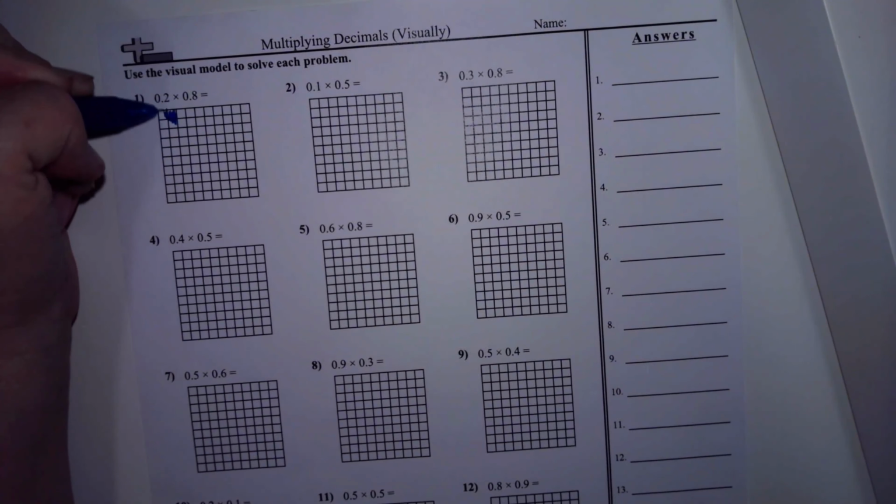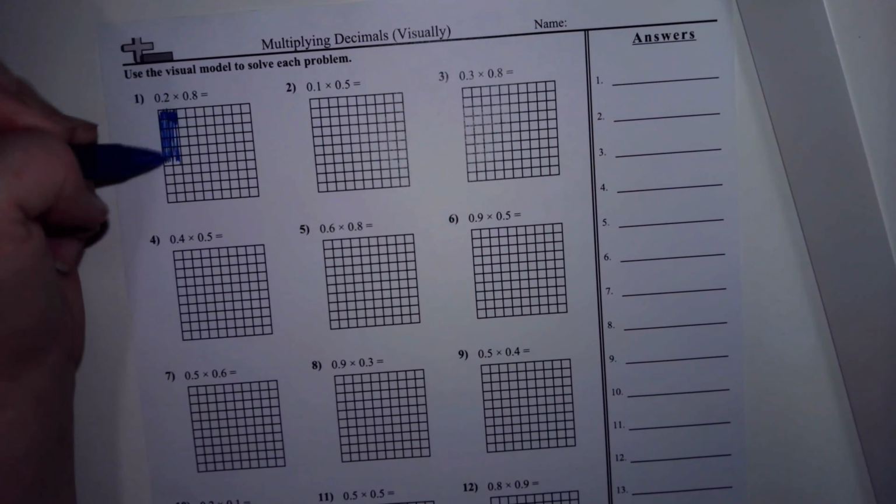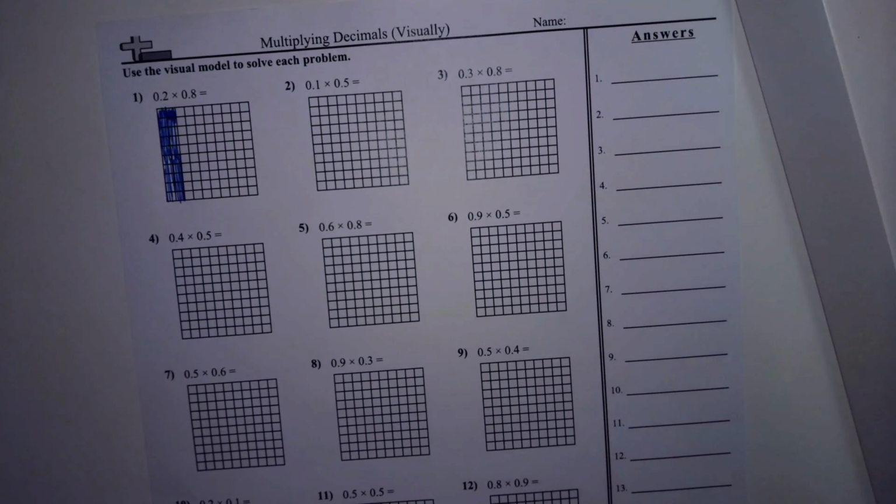What we are going to do now is you are going to move into your independent practice for the day. Your independent practice for the day looks like this. You're going to show how to do it. So 0.2, so 2 tenths. So I'm going to color 2 tenths. And I want you to really work on having 2 different colors. So there's my 2 tenths. My next color is going to be black, and I have 8 tenths. So I'm going to make it so I have 8 tenths.